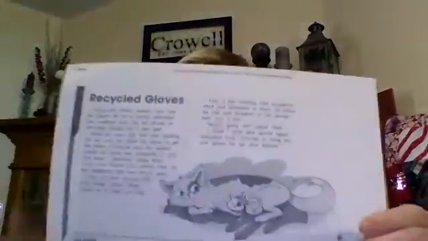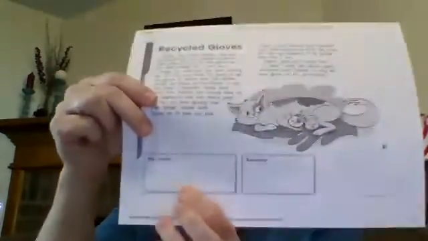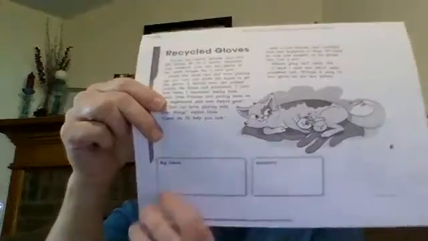And this one with a cat is called Recycled Gloves. Okay, so you're going to read these and then you're going to check your understanding by writing a summary at the bottom. So what's the big idea? So what is the story mainly talking about? And then now turn that into a summary.